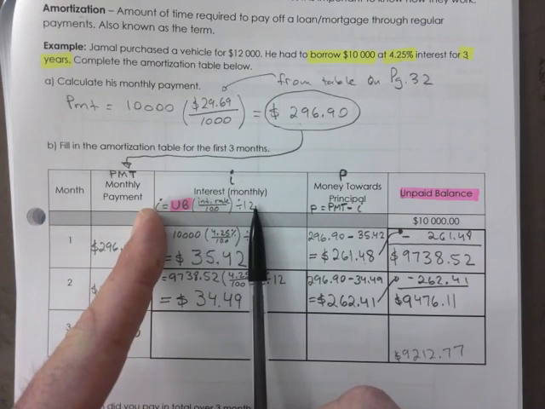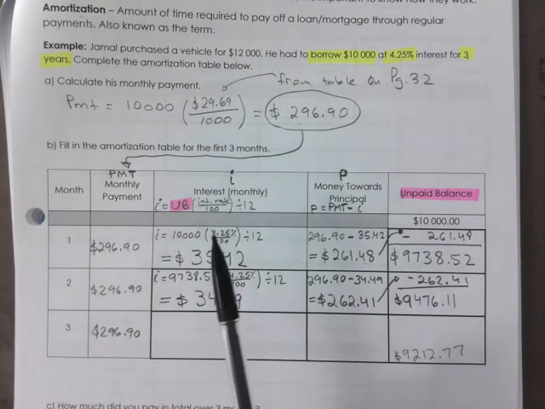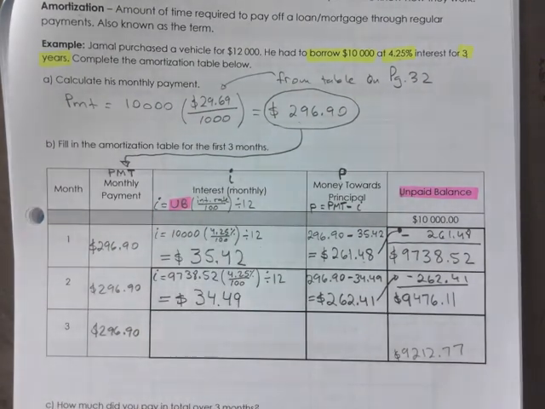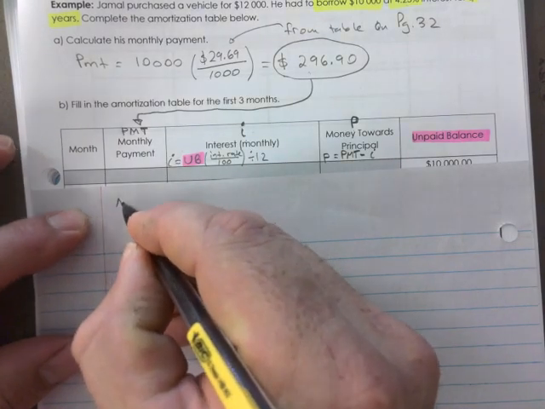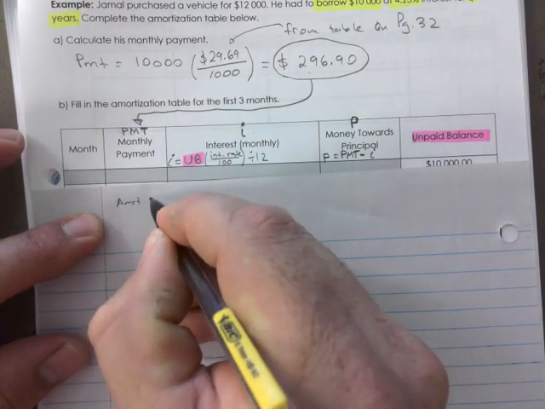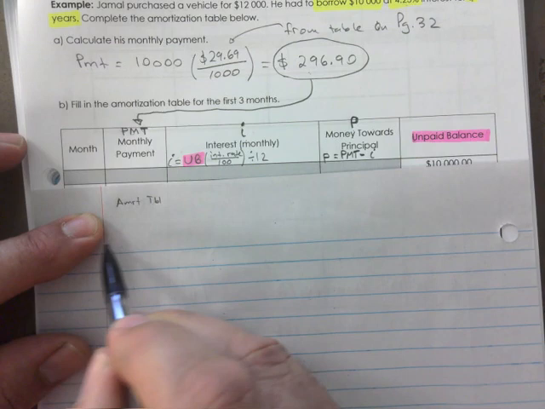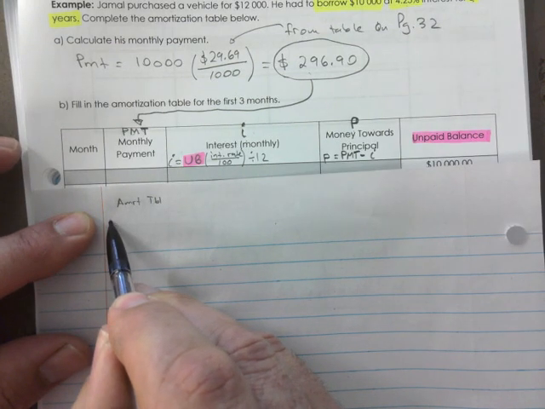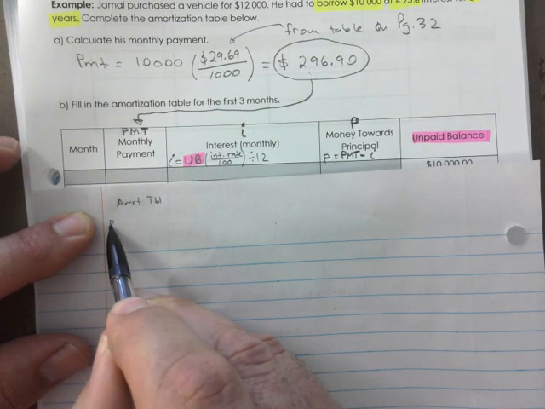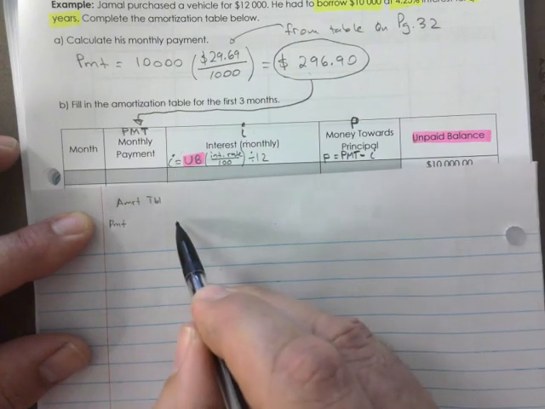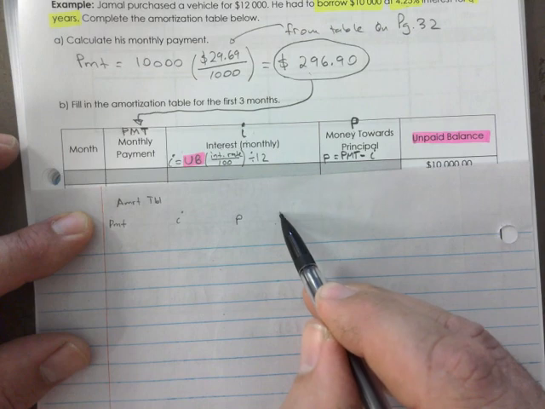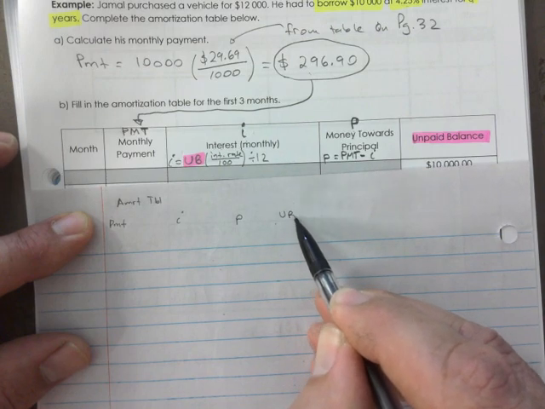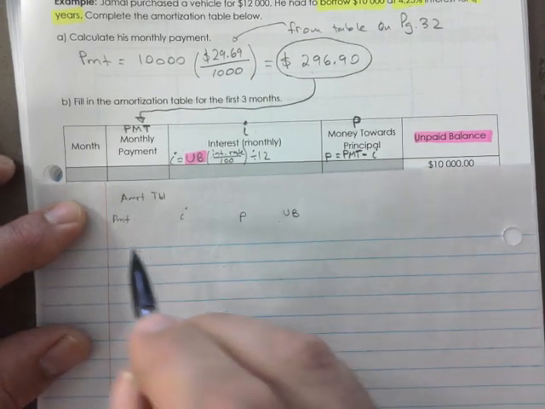So you know what? I think it's worth putting on my study sheet. So let's say this is my study sheet. I'm just going to show you what could work for you. So I would maybe have, okay, very small, right? An amortization table like this. And then I would maybe have payment, interest, principal, unpaid balance. Something like this.